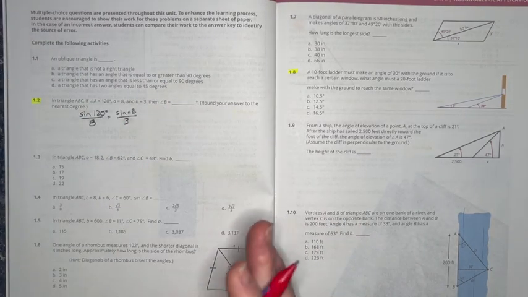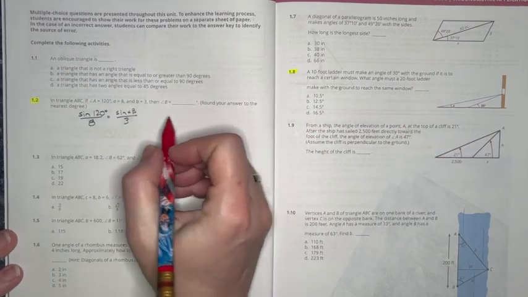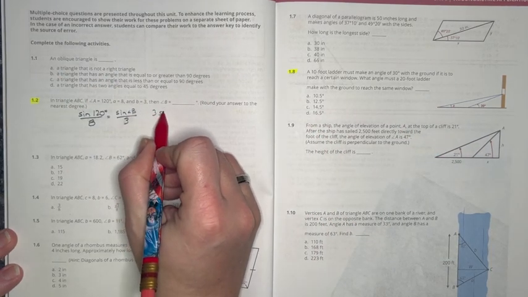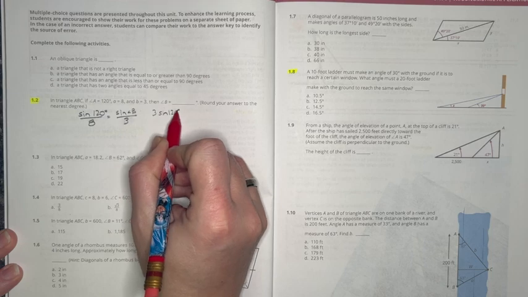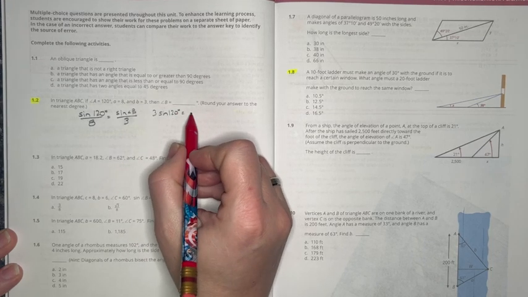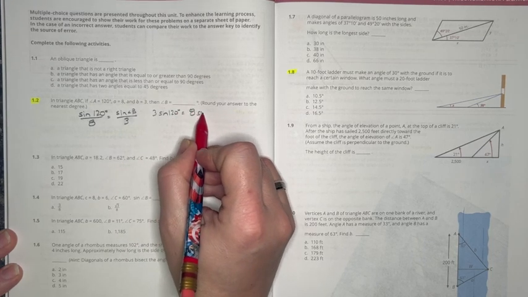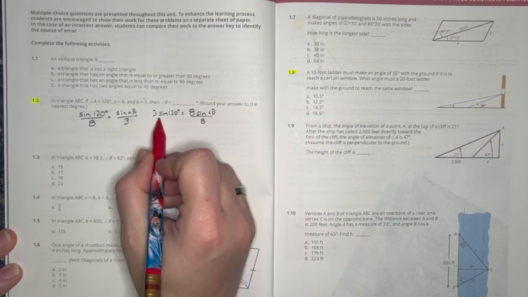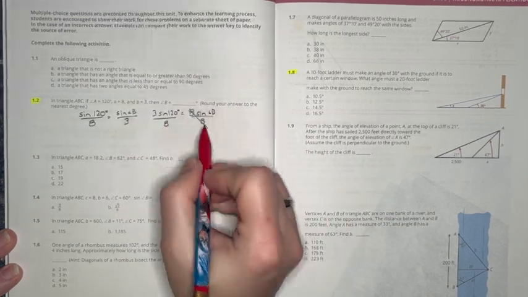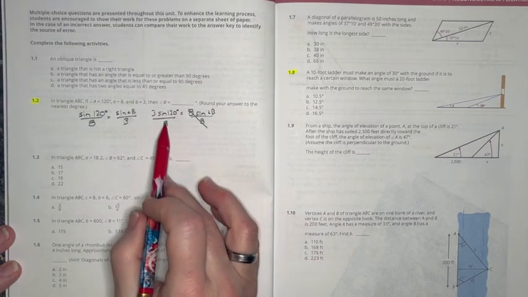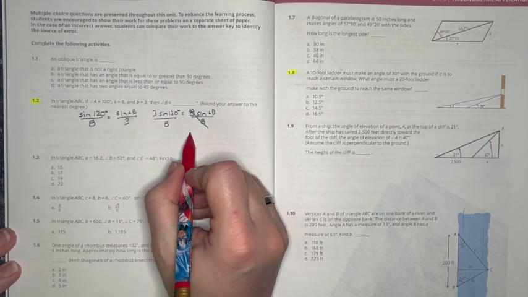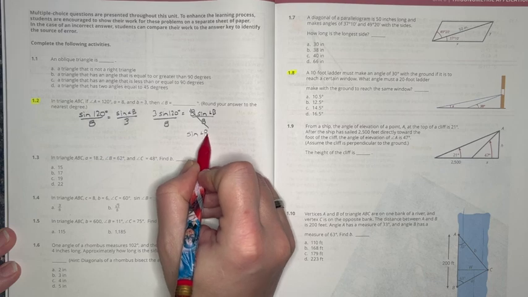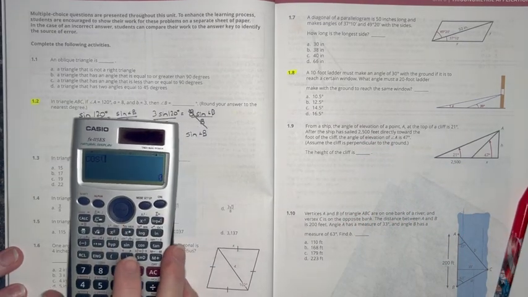3. Now in a proportion, remember, to solve we cross multiply. So we're going to have 3 times the sine of 120 degrees is equal to 8 times the sine of angle B. To get angle B by itself, we're going to divide both sides by 8. This is what's going into my calculator, which will give me the sine of angle B. Remember, not the measurement of angle B, but the sine of angle B.